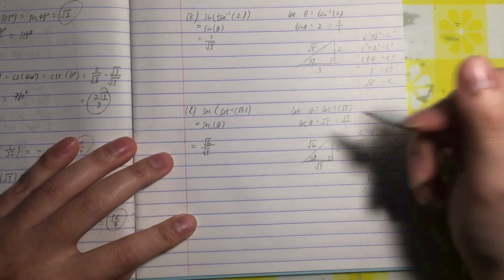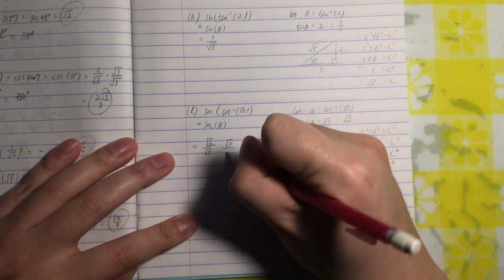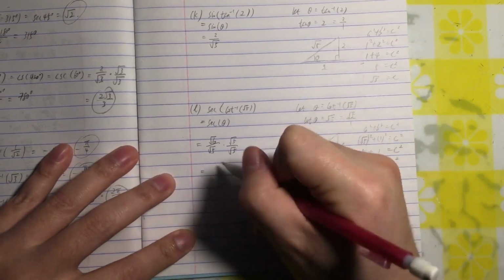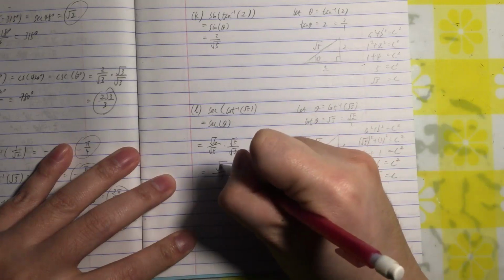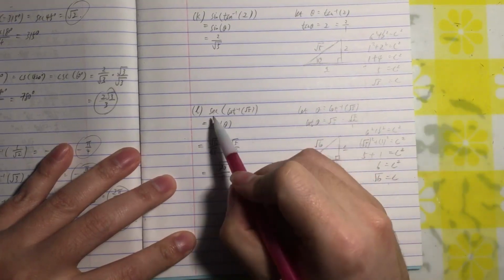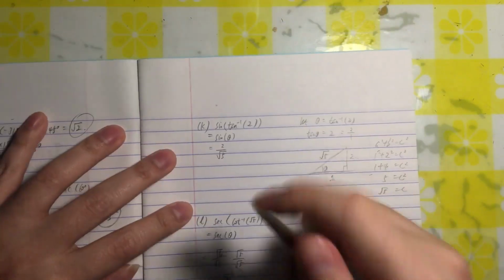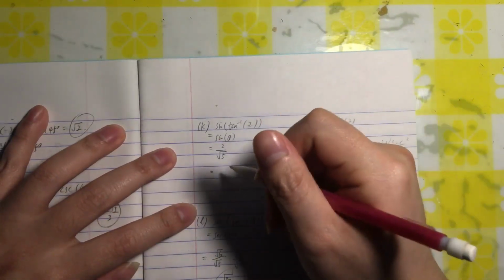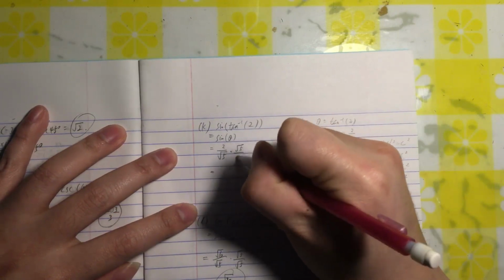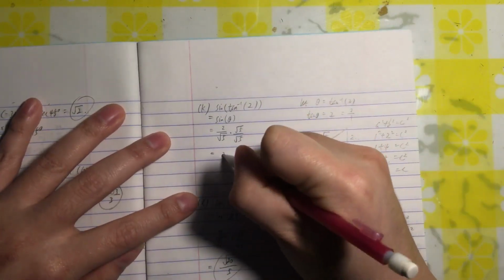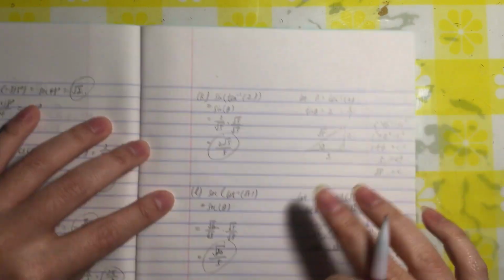And for the final answer, if we rationalize the denominator, we multiply top and bottom by square root of 5. That's square root of 30 over 5. That's the final answer for secant of inverse cotangent of square root of 5. And for the previous one, we also need to rationalize the denominator. I can multiply top and bottom by square root of 5. I get 2 square root of 5 over 5. That's the final answer.